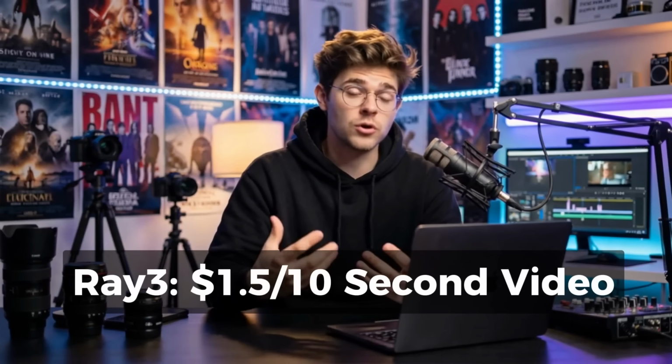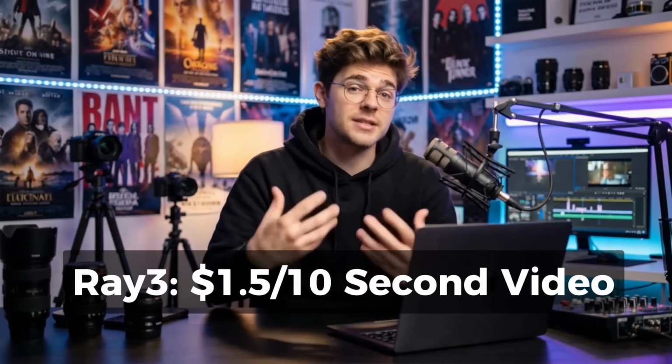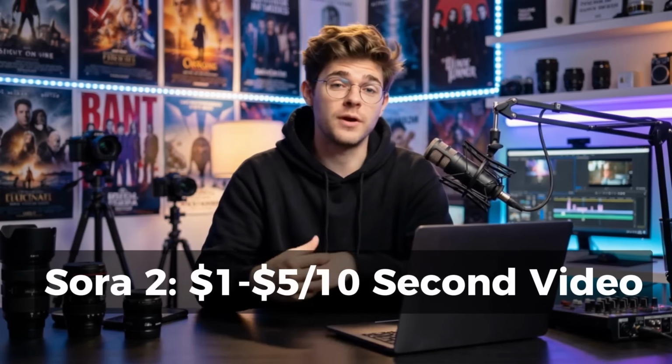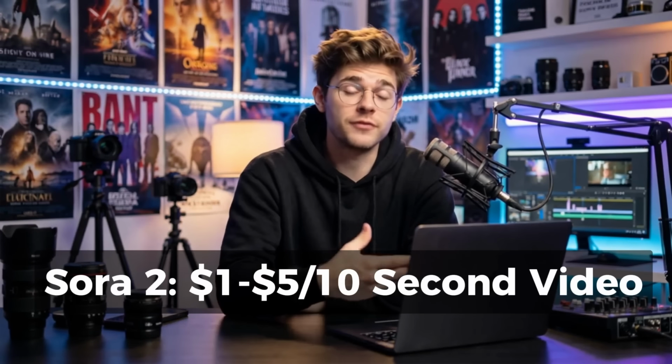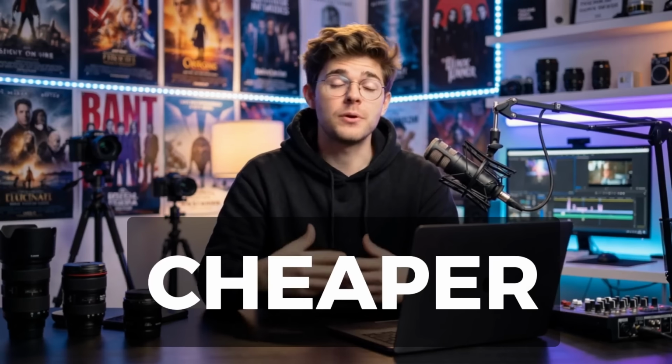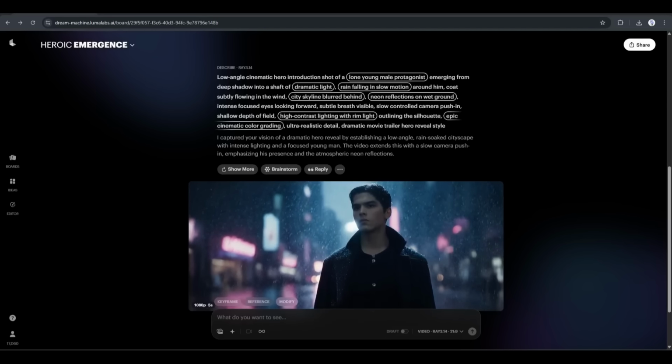Which means we have to pay less than 50 cents for a 10-second video, while the Ray 3 model costs nearly $1.50 per video generation. On the other hand, Sora 2 costs $1 to $5 for a 10-second video clip, and the results are pretty much the same. So the Ray 3 Pi model is cheaper, quicker, and has better quality.